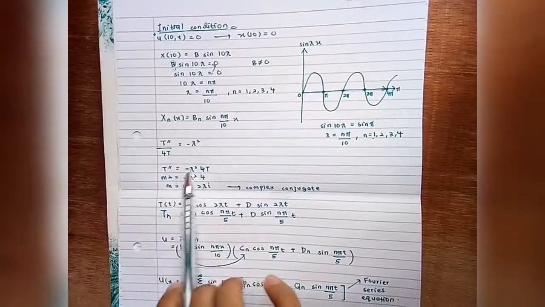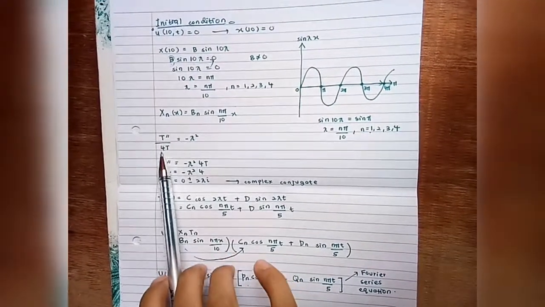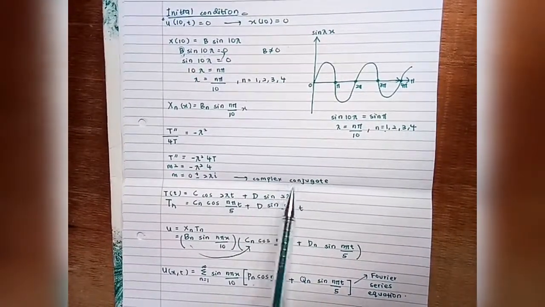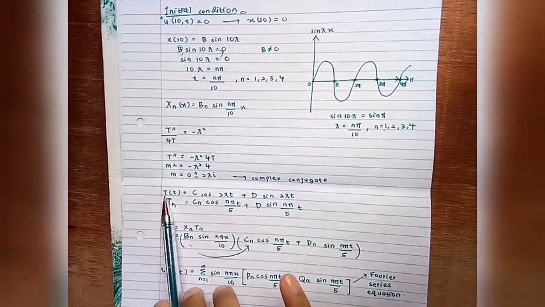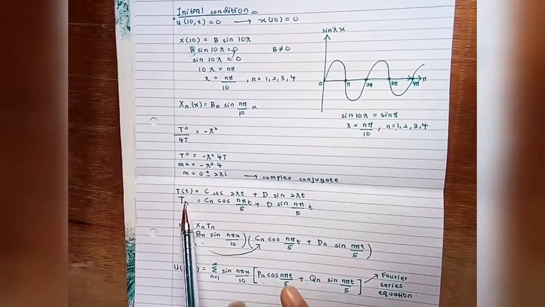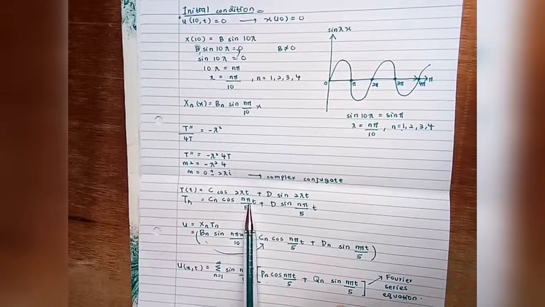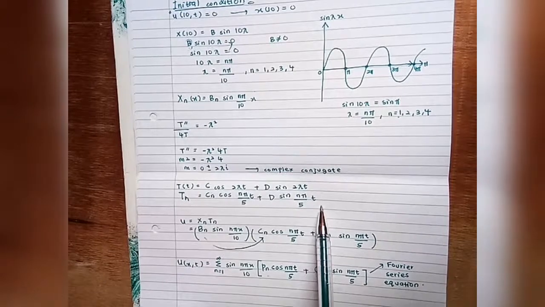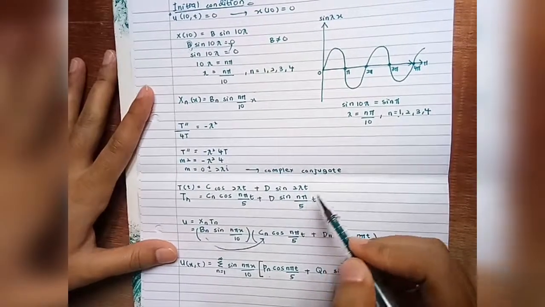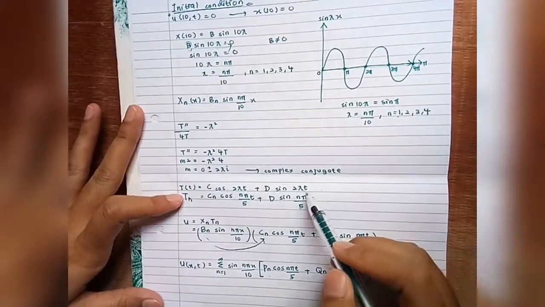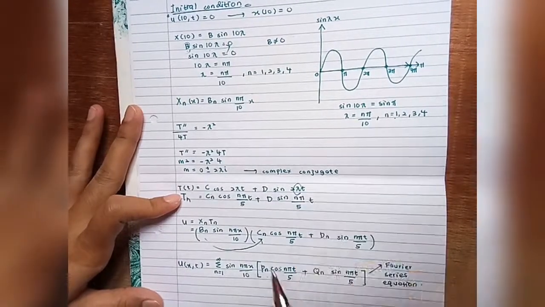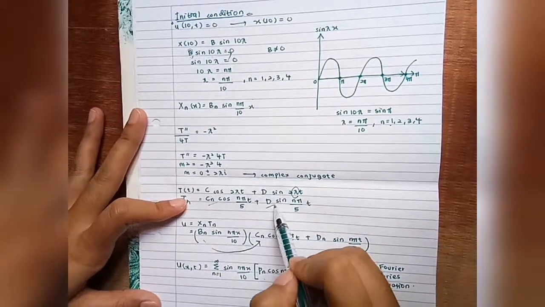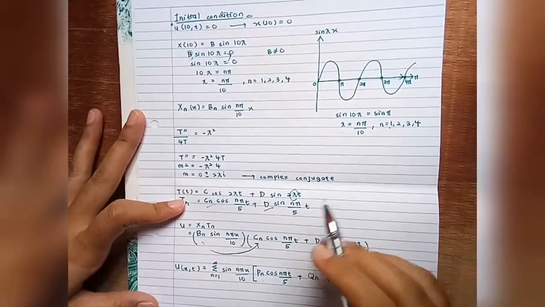Okay, next we find the roots for T double prime over 4T equals negative lambda squared. So we will get complex conjugate roots also. Our equation goes T_n equals C_n cos(nπt/5) plus D_n sin(nπt/5). This is when we substitute the value of lambda. Here we use C_n and D_n to differentiate from the first equation.